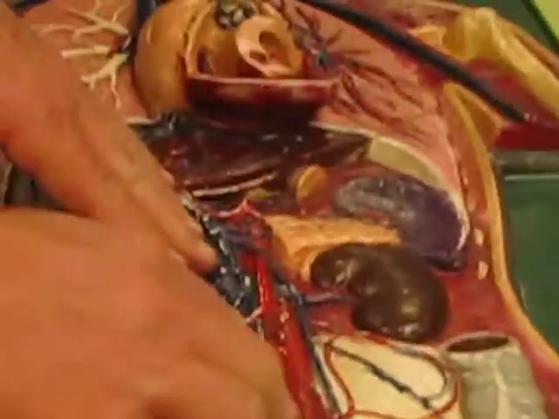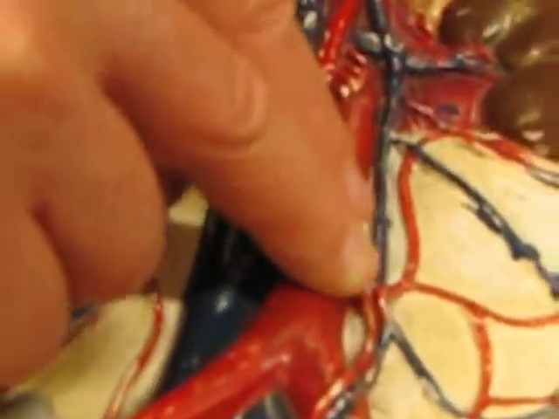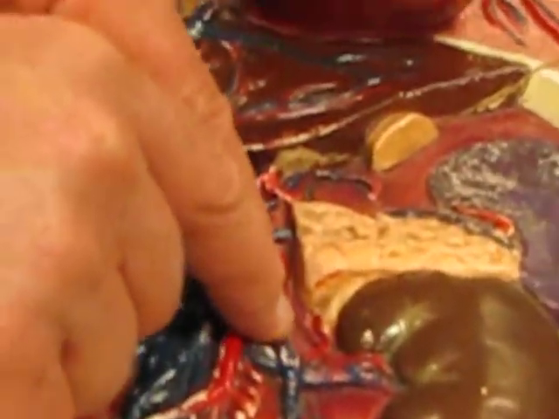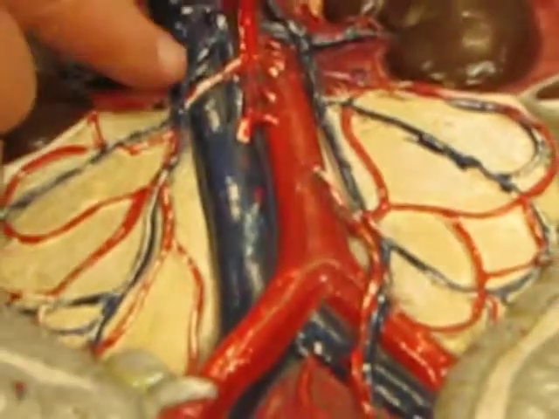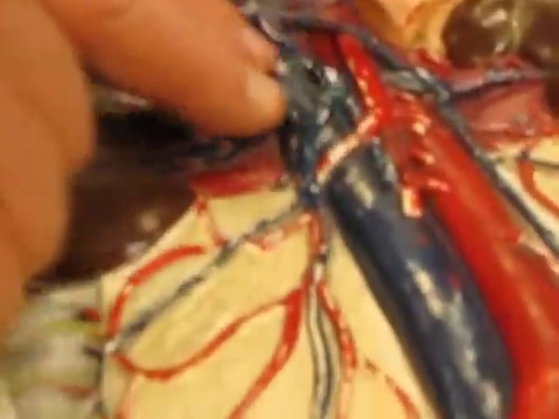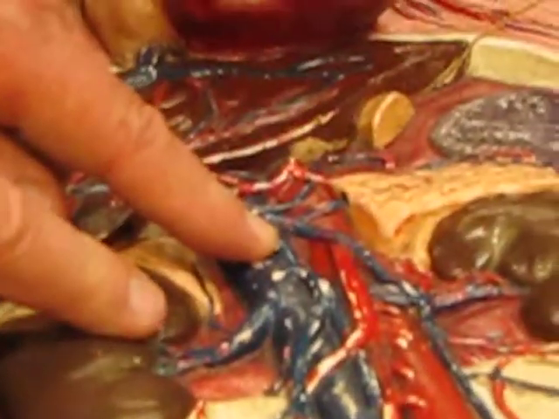Reversed. This one, you can follow them up because there's the inferior mesenteric artery. You can see the inferior mesenteric vein going right. Even though it crosses real close to the superior mesenteric artery, it's coming from the lower part. Okay. Here you have the superior mesenteric artery. Right next to it, you have the superior mesenteric vein coming up on the right side.